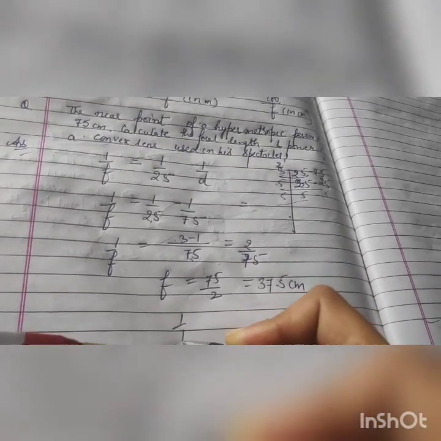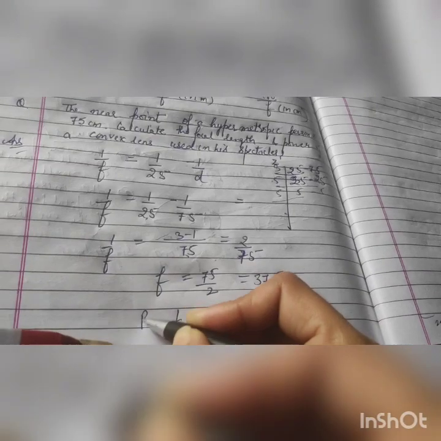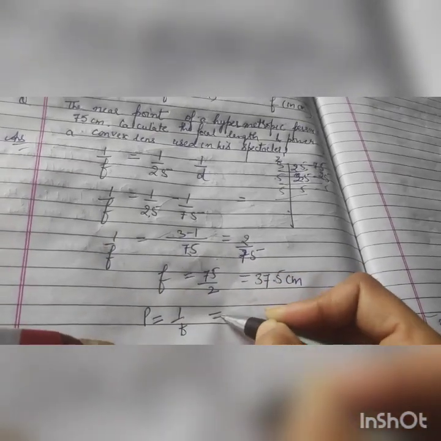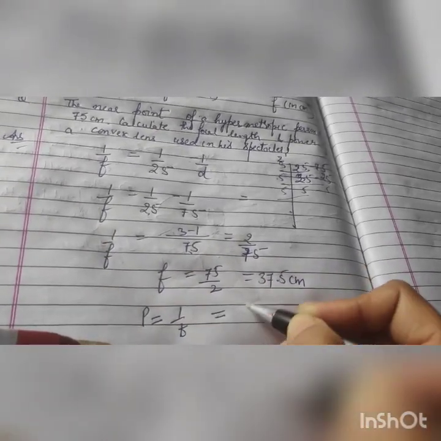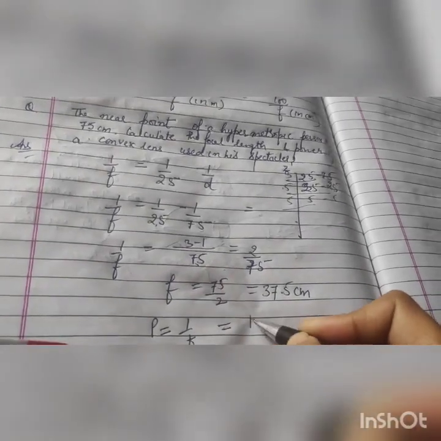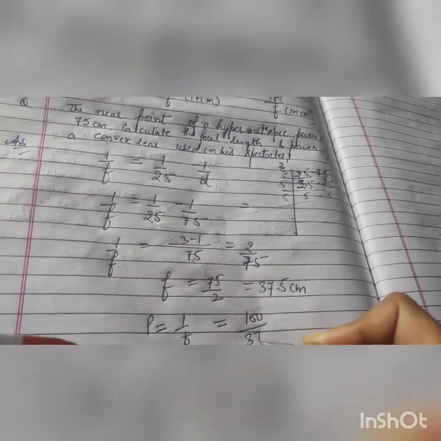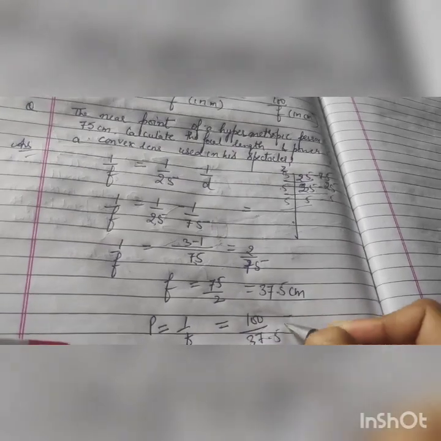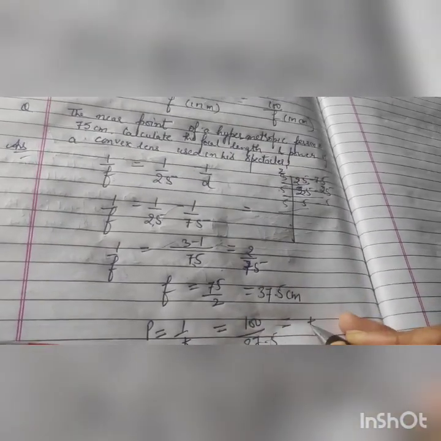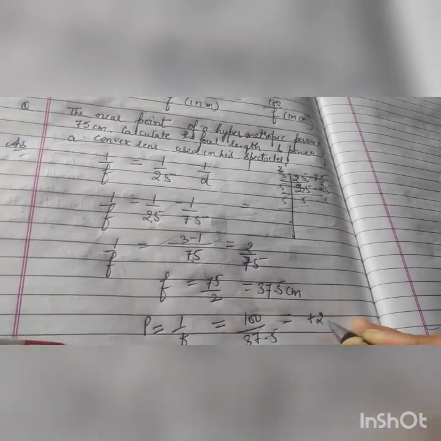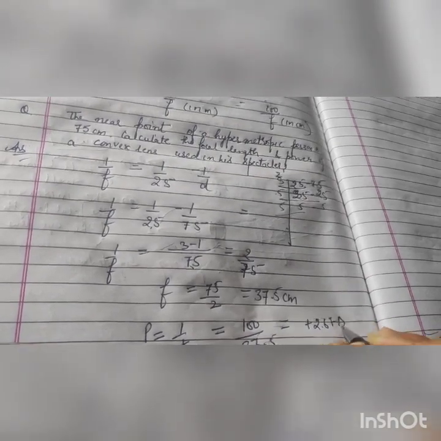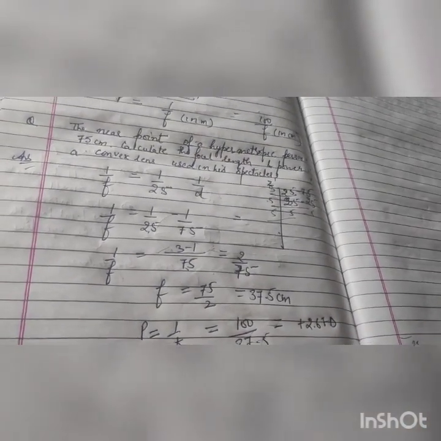So 1 by F is power. So this is in centimeter, तो आपको मीटर में कन्वर्ट करने के लिए 100 divided by 37.5. So positive में आ रही है वैल्यू, तो power will be 2.67 diopter. That's all for today.